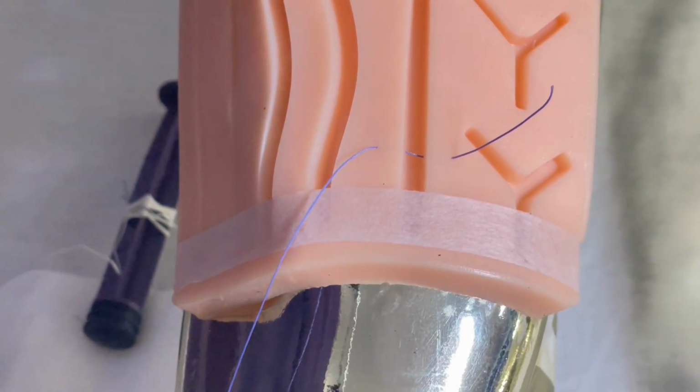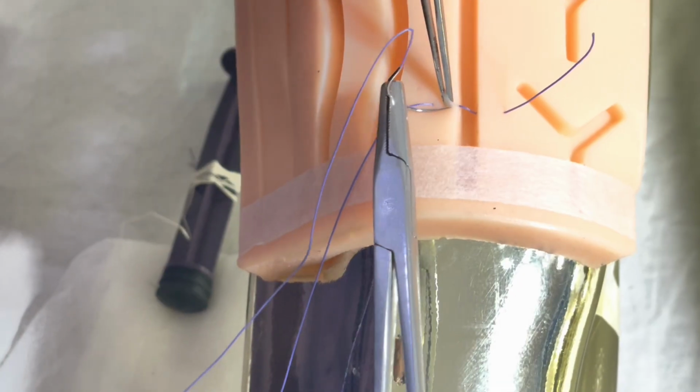Then rotate the needle in the opposite direction, and now for the vertical mattress, it has to be closer to the edge. In this manner.